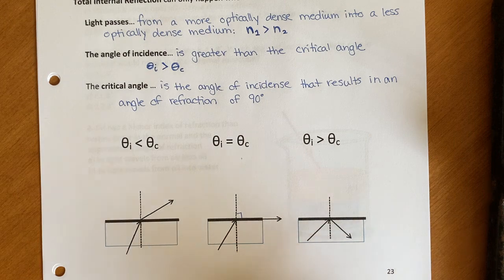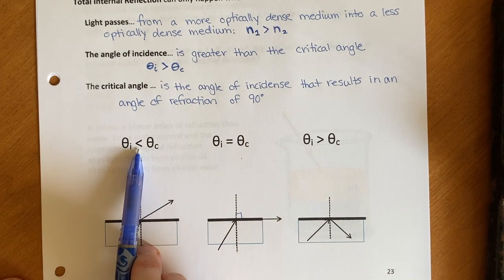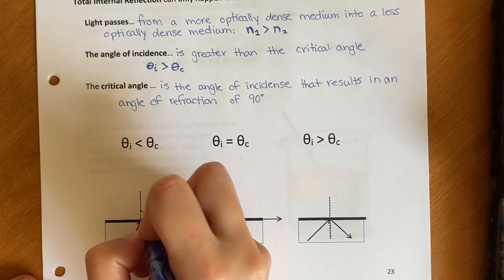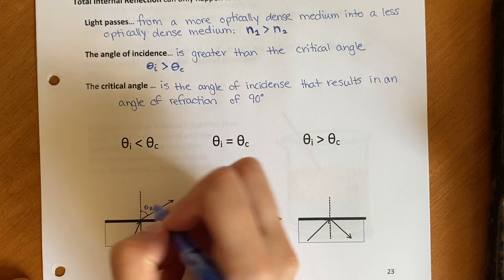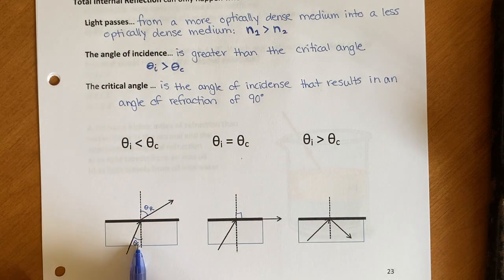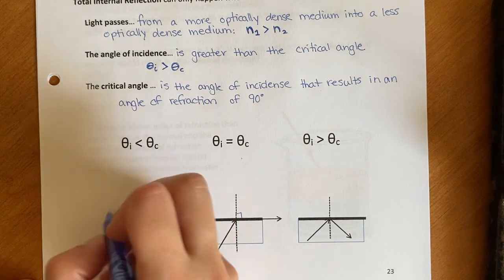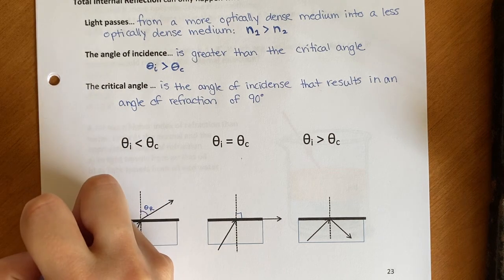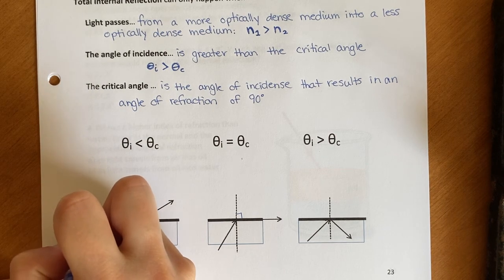Our first example is when the angle of incidence is less than the critical angle. So here is our angle of incidence, and here is our angle of refraction. Because we're going from more dense to less dense, this block is representing glass or plastic or something like that. So this is your N1 going to your N2, where N1 is greater than N2.